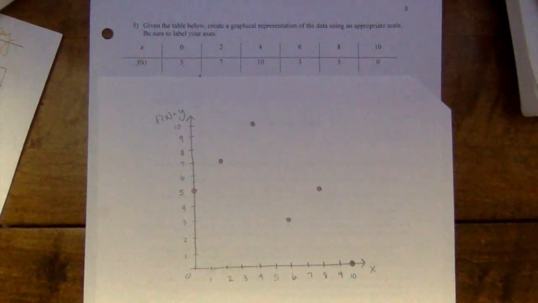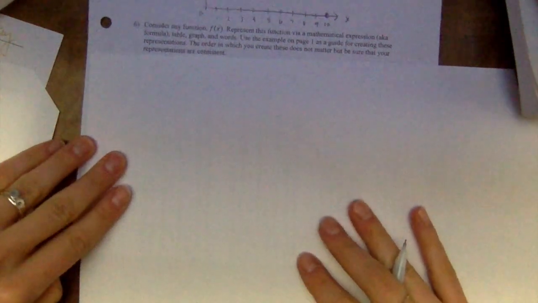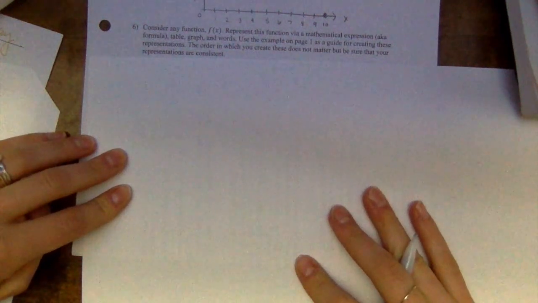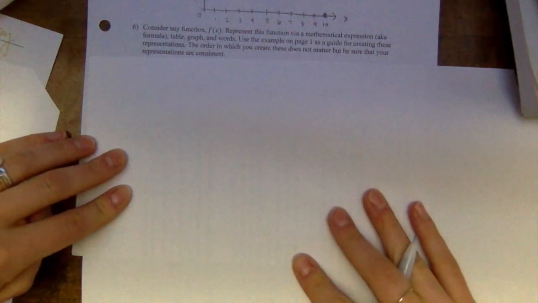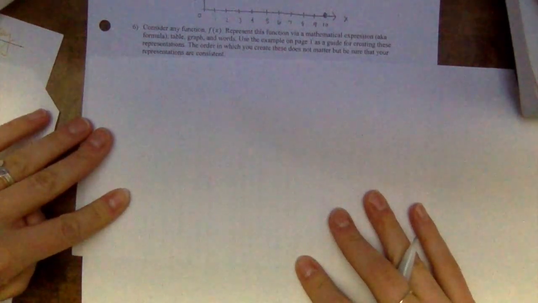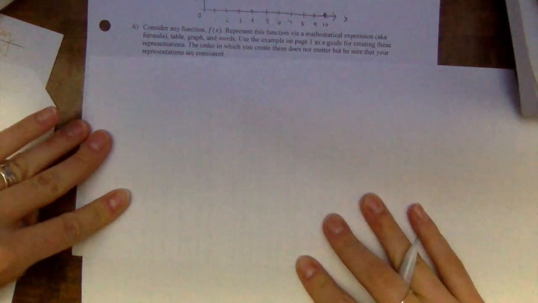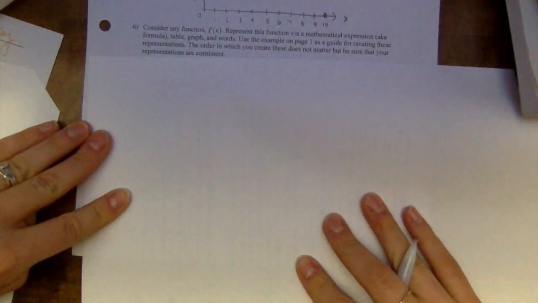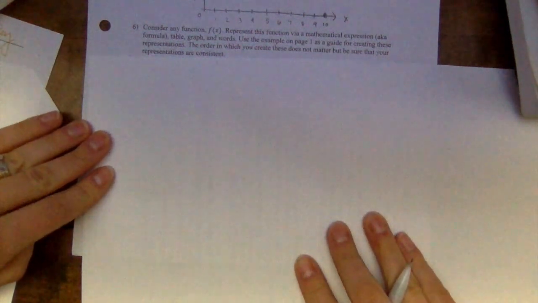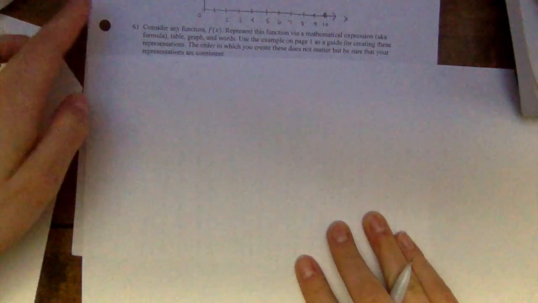But moving on, last question. Says, consider any function f of x. Represent this function via a mathematical expression, a table, a graph, and in words. Use the example on page 1 as a guide for creating these representations. The order in which you choose to create these does not matter, but make sure that your representations are consistent. So what this question is asking.